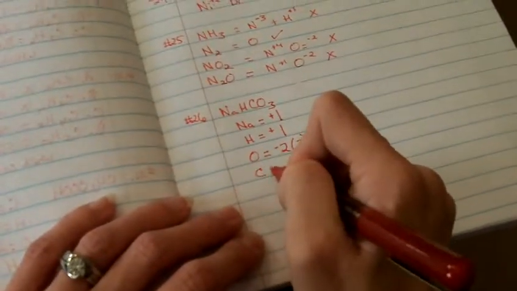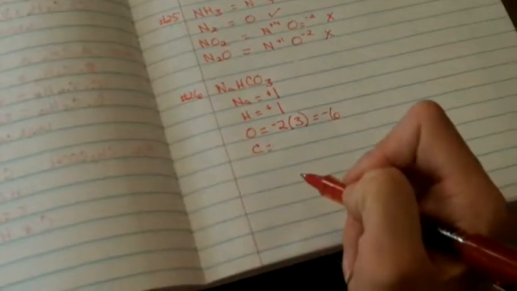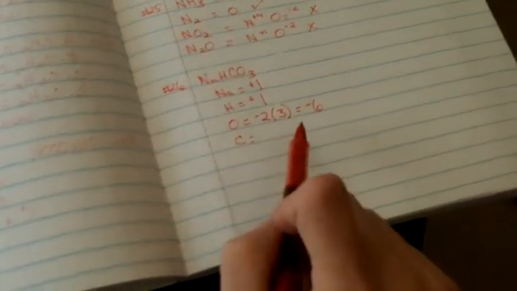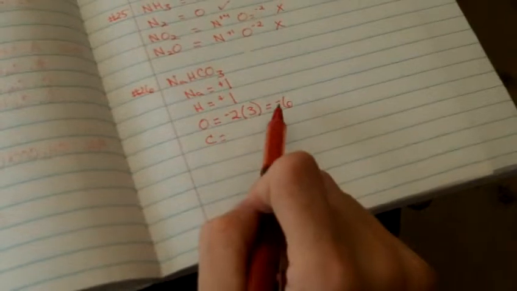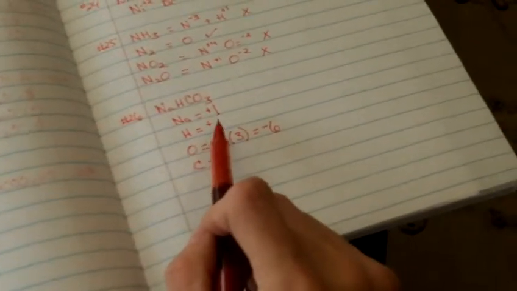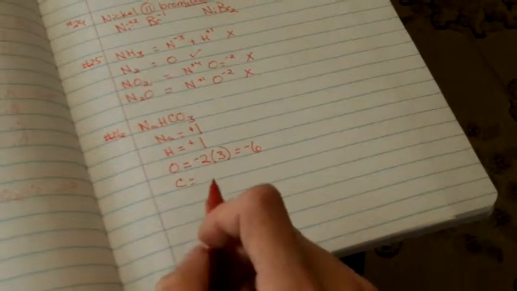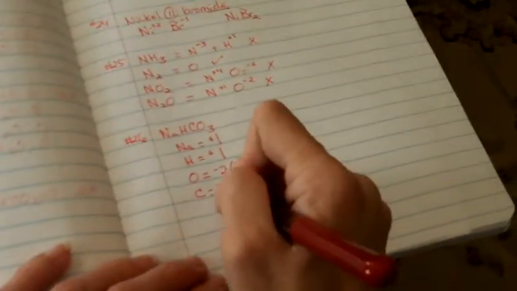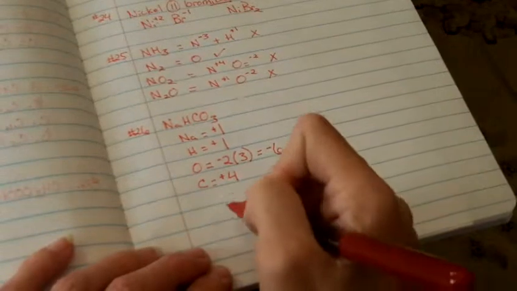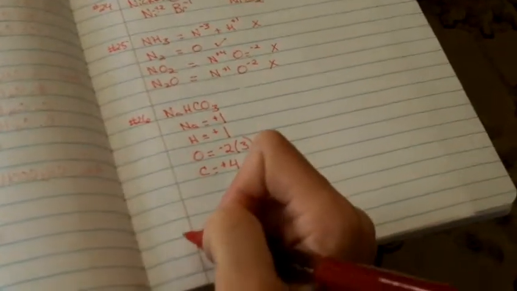And we want to know what the charge of carbon is. We need to add these charges together. We have a -6 and 2 positive ones, which makes a total of a -4 charge, our carbon then has to have a +4 charge. So that's our answer.